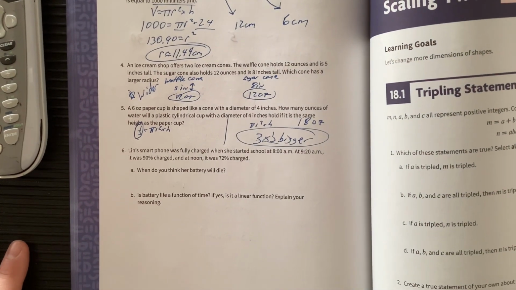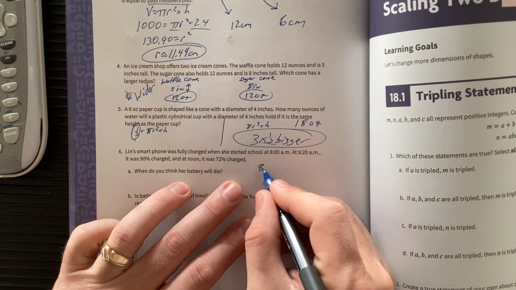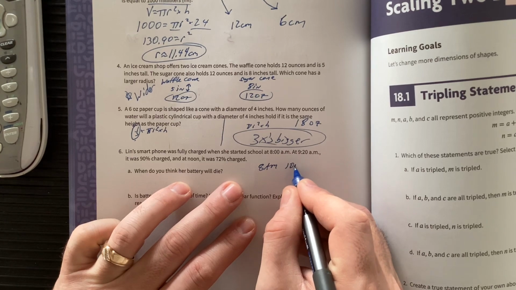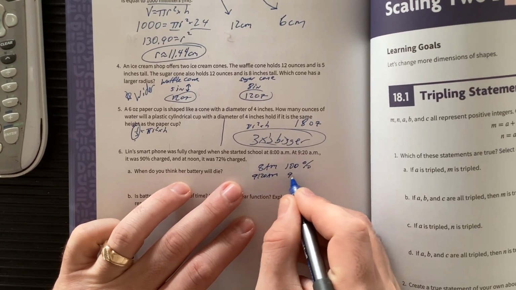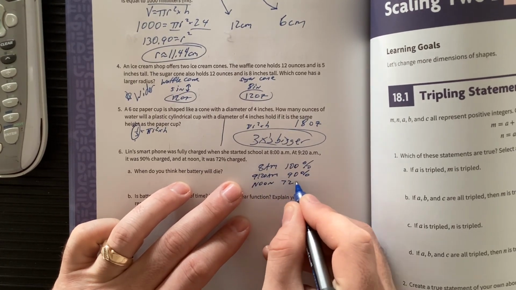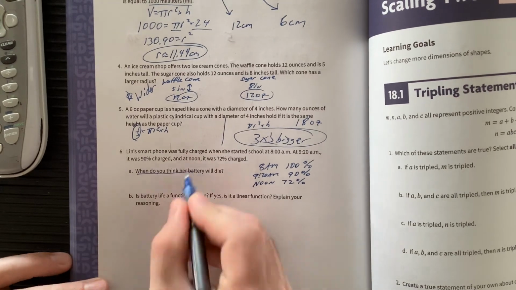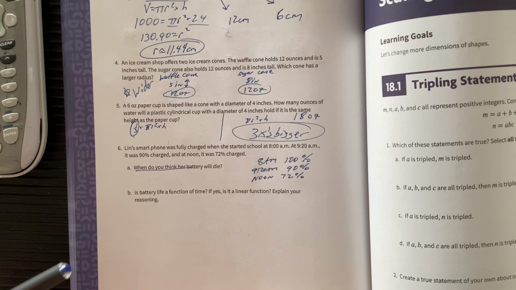All right, question number 6. How long is your battery going to last? Okay, so at 8 a.m. you're at 100%. At 9:20 a.m., 90%. At noon, 72%. Now, when do you think it will die? You can pretty much answer anything you want here. You can put 2 days if you want. It doesn't matter.